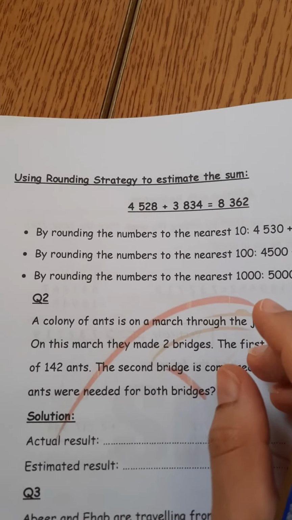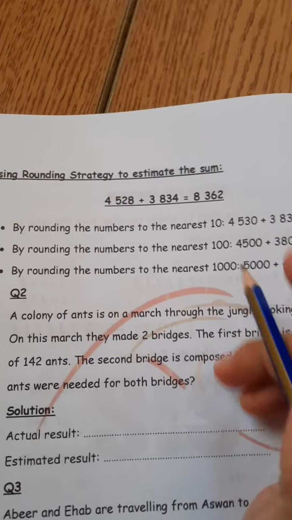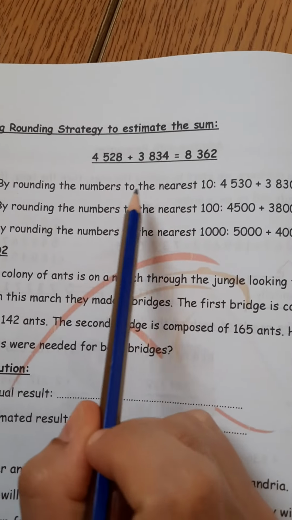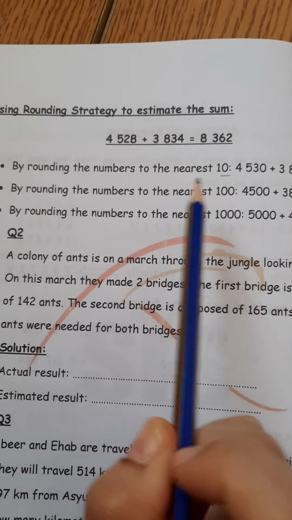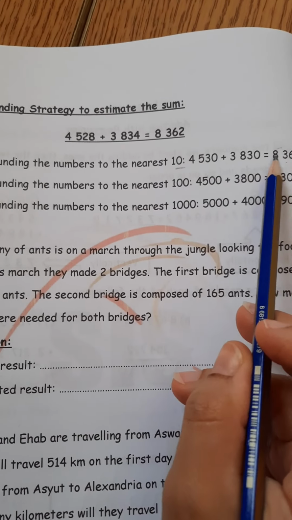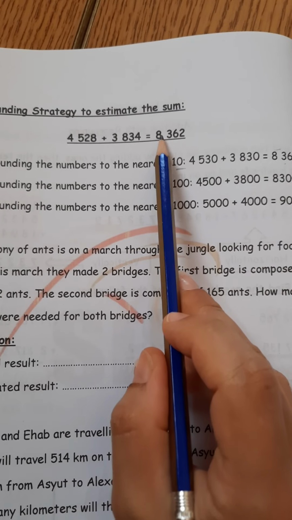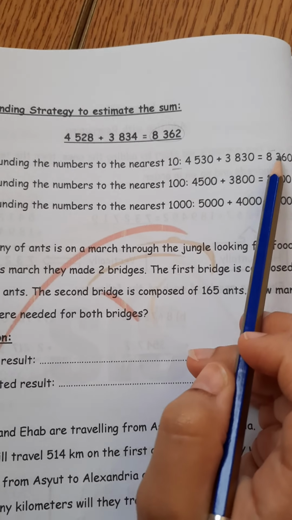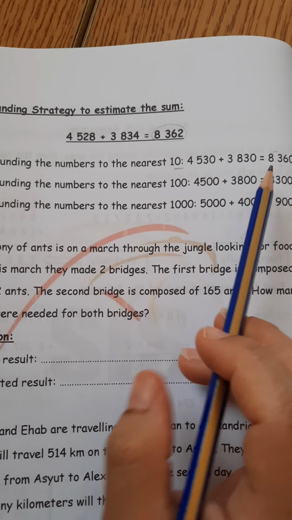My second question here: using the rounding strategy to estimate the sum. I have a question here. It asks me first to round to the nearest 10 and then buy the answer and see what the actual sum is. I will get the actual sum and then the rounding. Which one is closer to the actual sum?